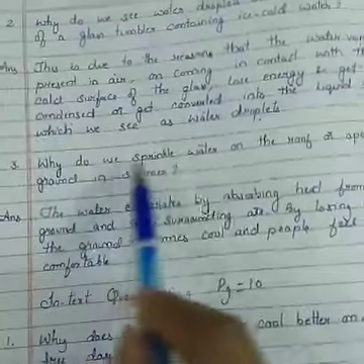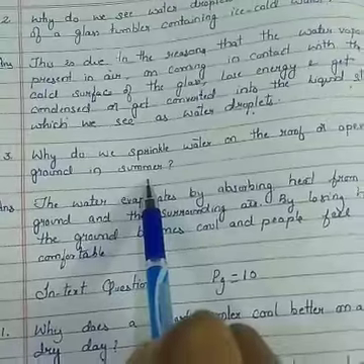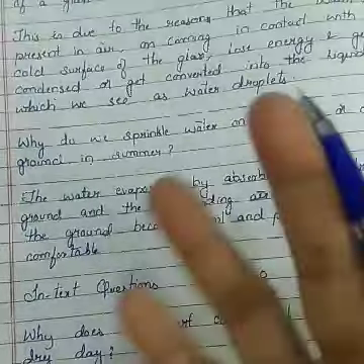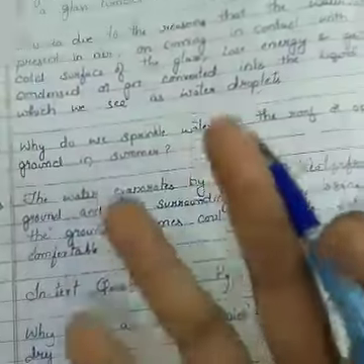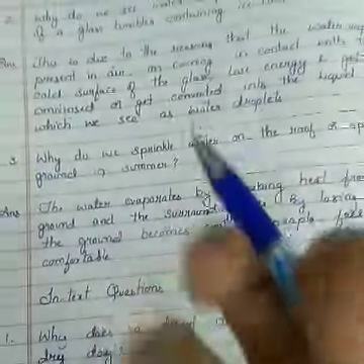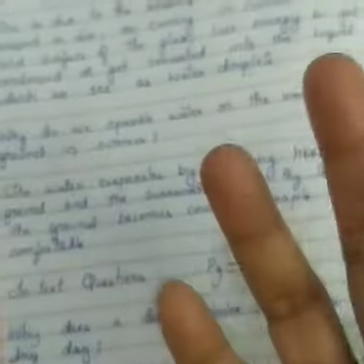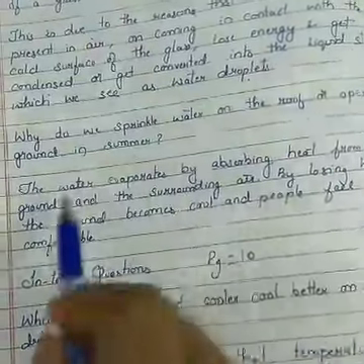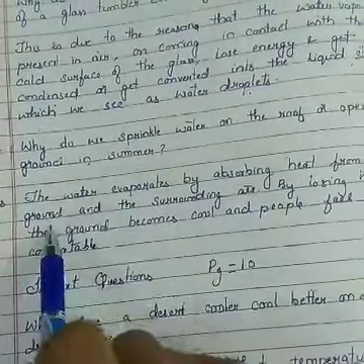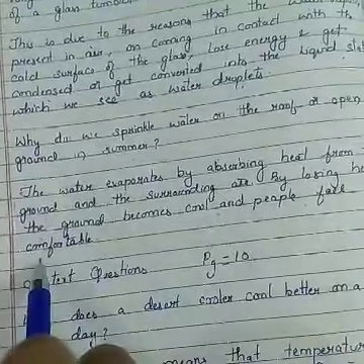Next question. Why do we sprinkle water on the roof or open ground in the summer? Because when you sprinkle water on the ground, it takes the heat from the ground. On taking the heat, the water gets evaporated. The water evaporates by absorbing the heat from the ground and the surroundings. By losing the heat, the ground becomes cool and the people feel comfortable.